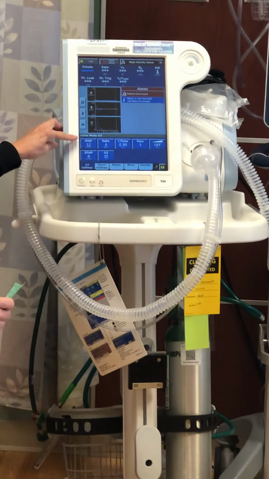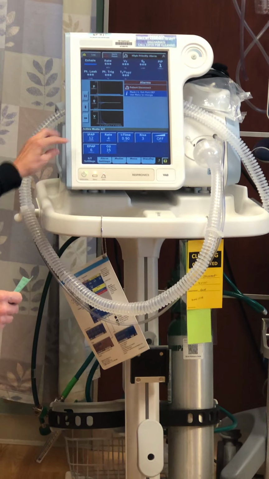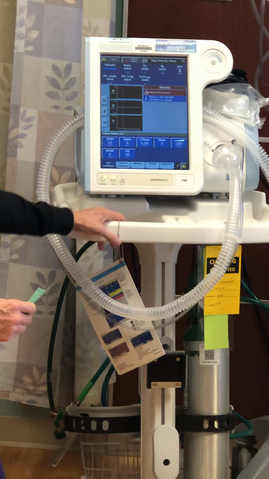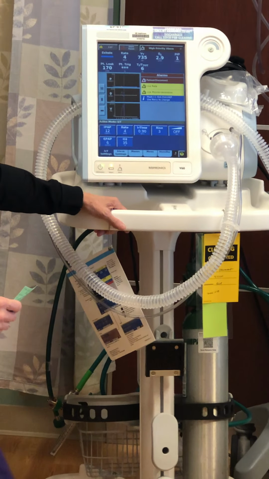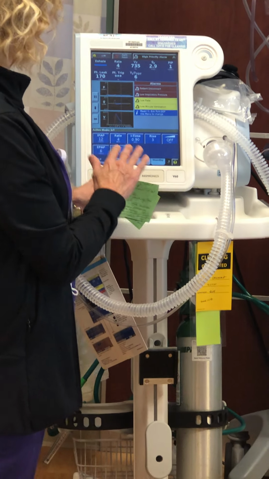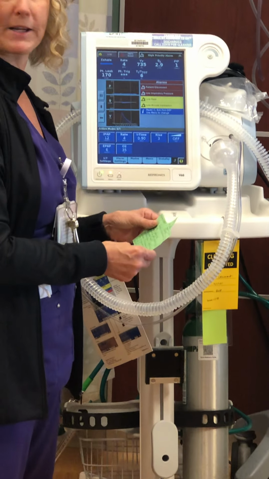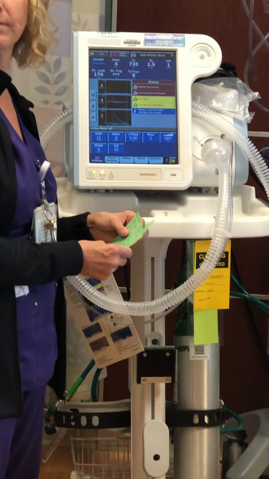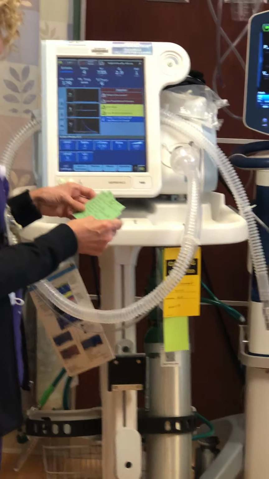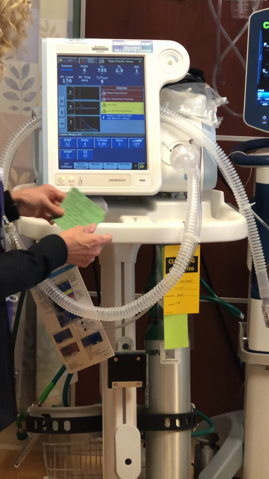So it'll give you a pressure on an IPAP and an EPAP pressure. We set the FiO2 and the I time. We don't set a rate with BiPAP. It's basically a continuous positive pressure type of non-invasive ventilation.